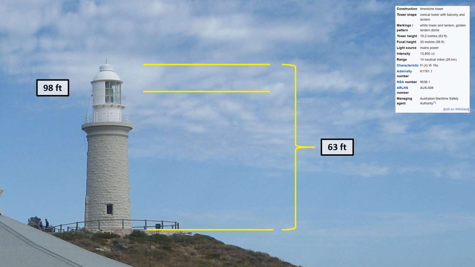Anyway, so this is Bathurst Lighthouse. As you can see from Wikipedia, the tower height is 63 feet and the focal height is 98 feet. So 63 feet from the base to the top and 98 feet to the focal height, which I've put roughly here.